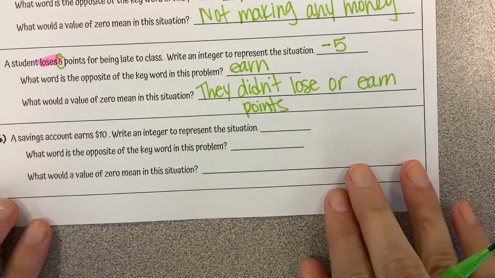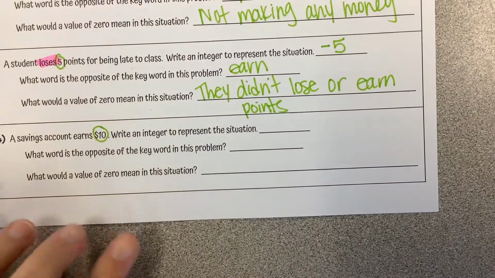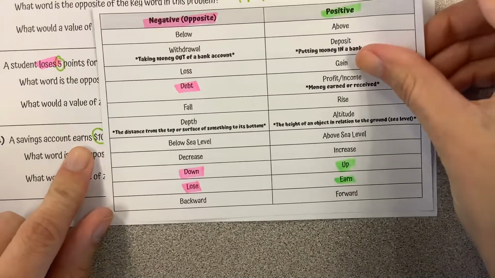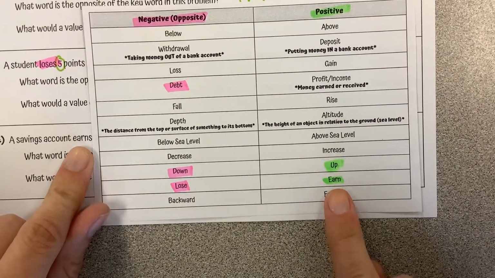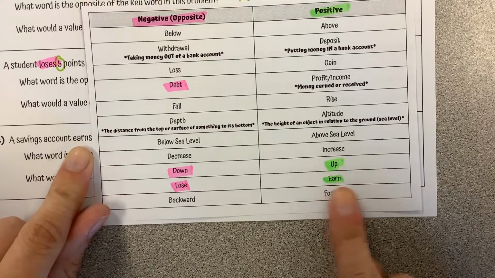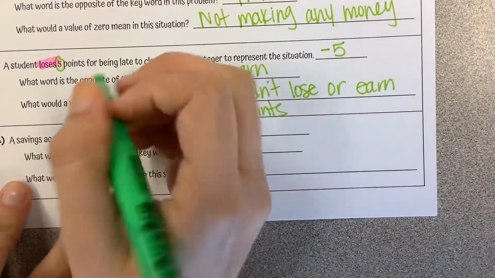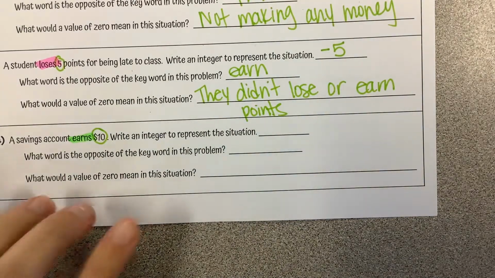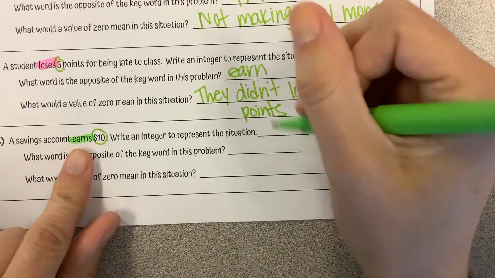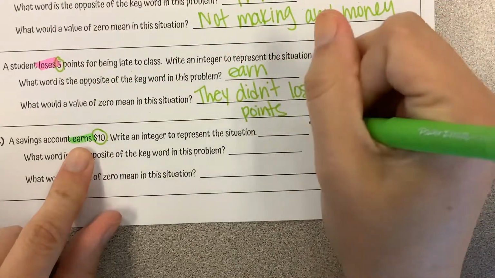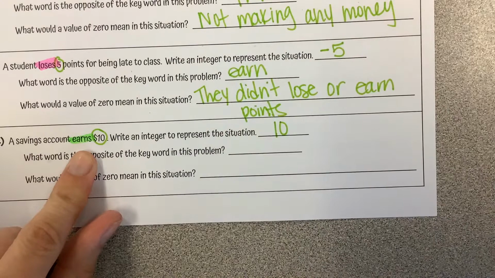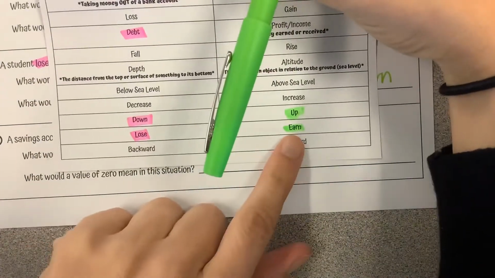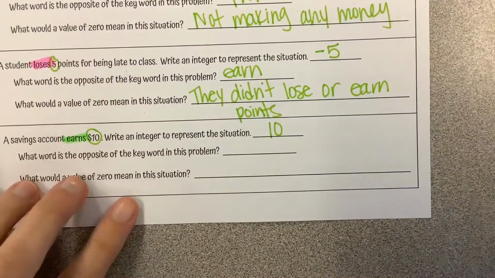Number 4, a savings account earns $10. Write an integer to represent the situation. I see the word earns. I'm going to check on here. We already just did earn. So I see earn. I already highlighted in green because it was positive. So I'm going to highlight that over here. It says write an integer to represent the situation. So a savings account earns $10. It's positive. I'm just writing that as 10. I don't need to put a plus. What is the opposite of the keyword? Well, looking at our chart, the opposite of earn is to lose.